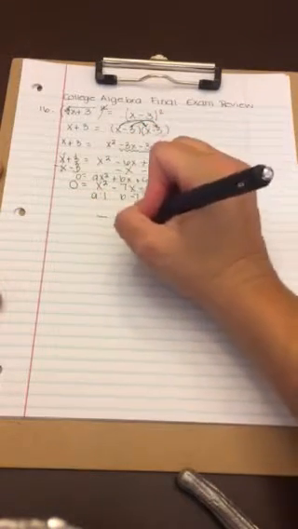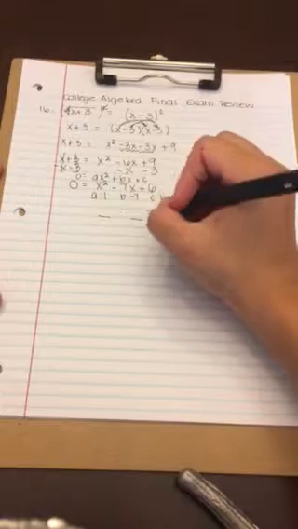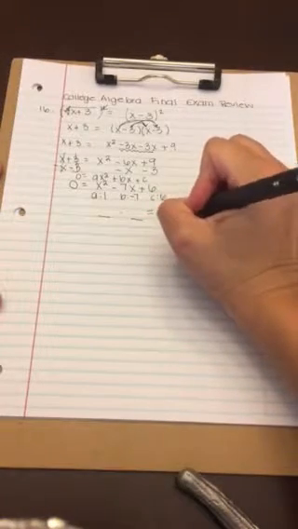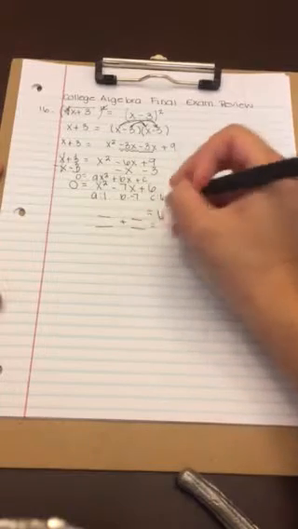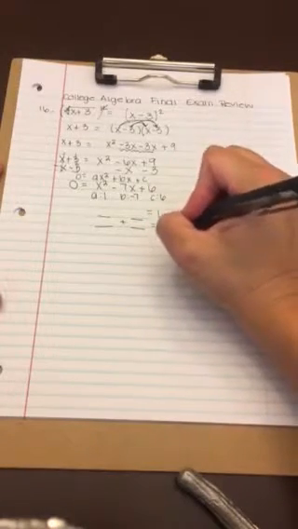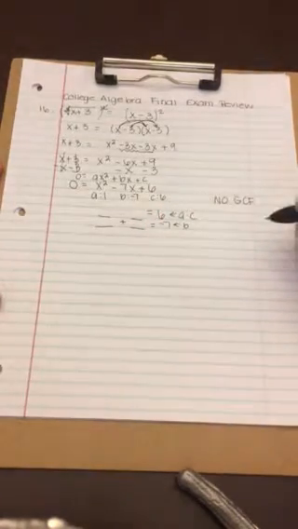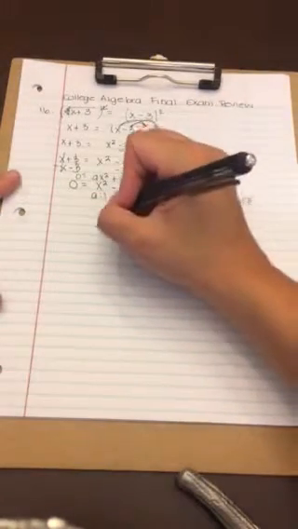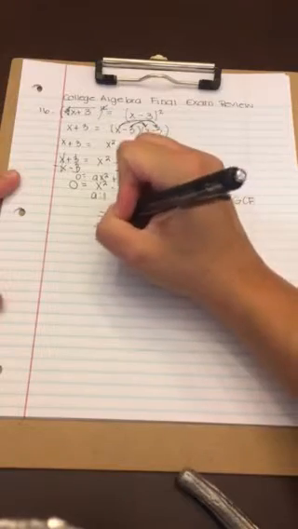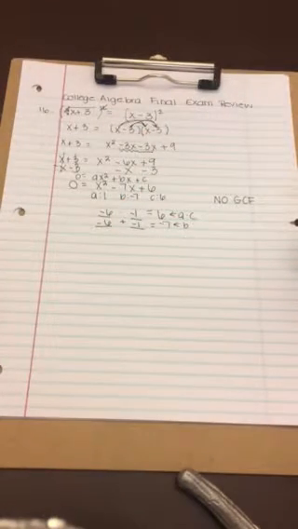So I'm looking for two numbers that multiply together to give me 1 times 6, which is 6. The same two numbers add together to give me negative 7, which is b. So negative 6 and negative 1 multiply together to give me 6 and add together to give me negative 7.